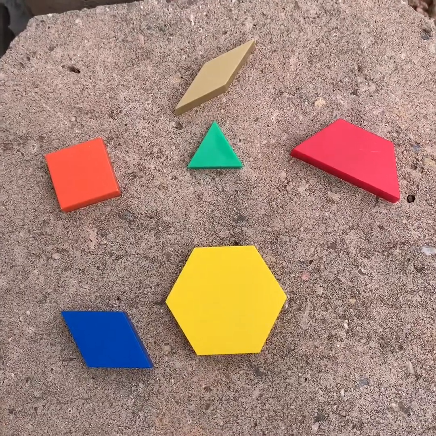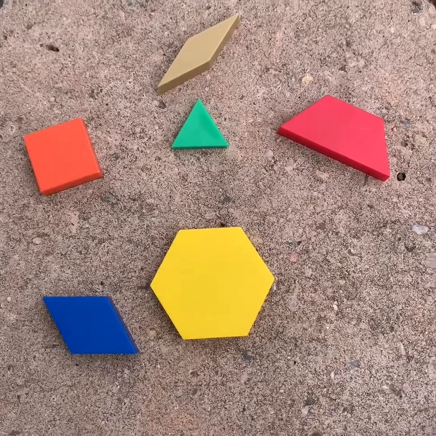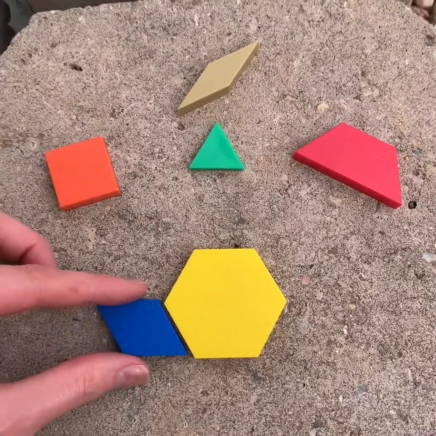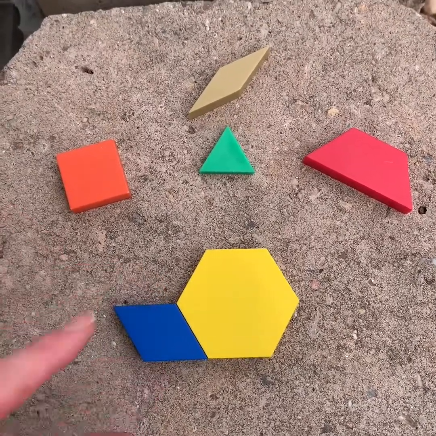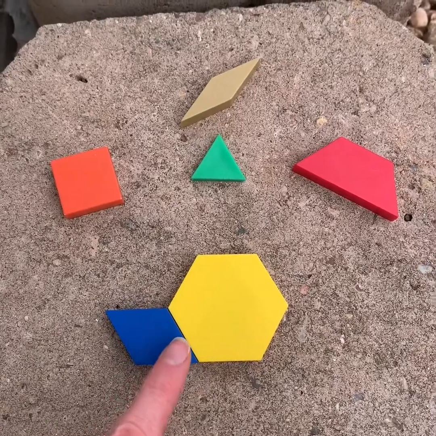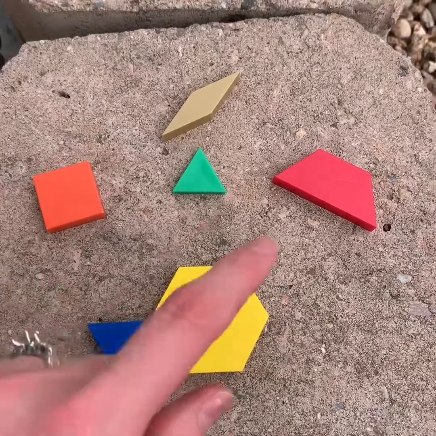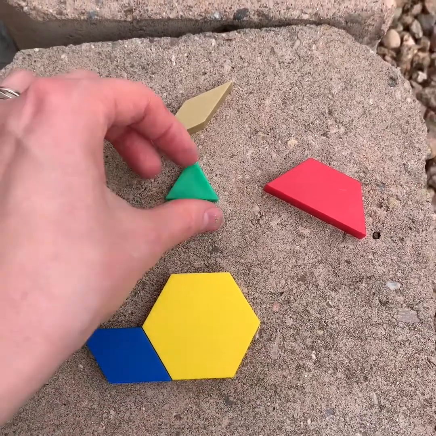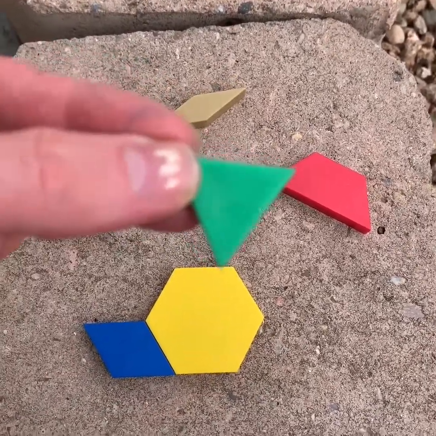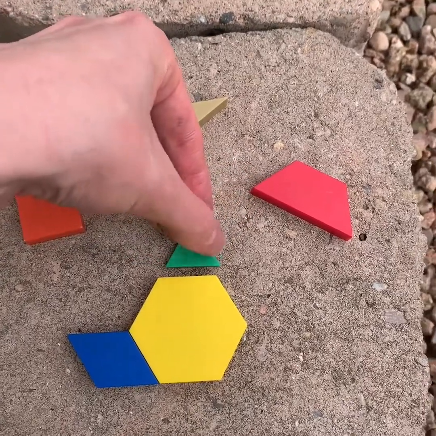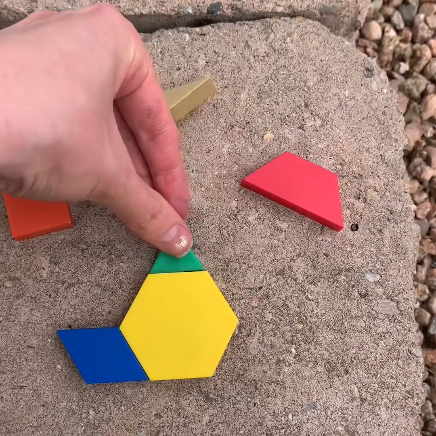Do you know what I love about pattern blocks, boys and girls, is that they all just kind of fit together. They're really fun to play with because a lot of the sides are the same length. Look at that, fits right there. If you had more of these, you could fit more of them around your hexagon. What about this one here? Do you think it's gonna fit? I do. Look at that, perfect fit.